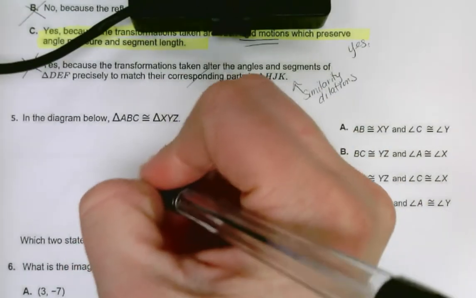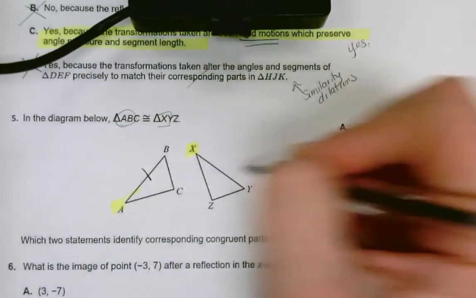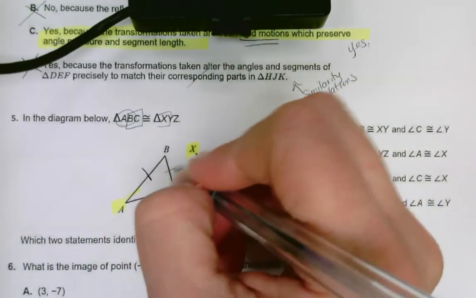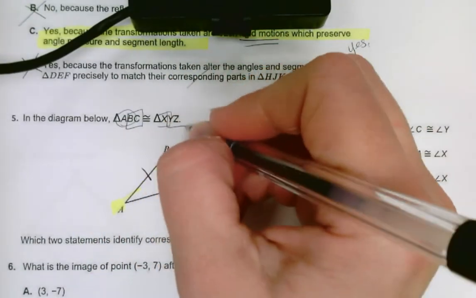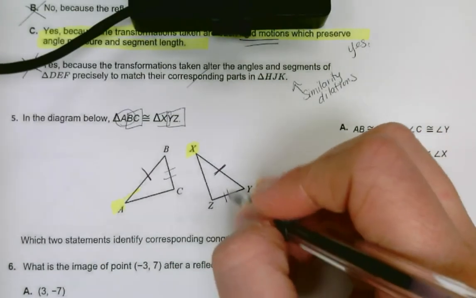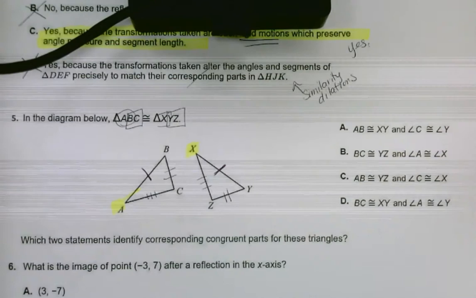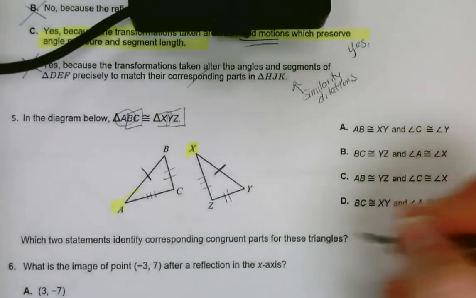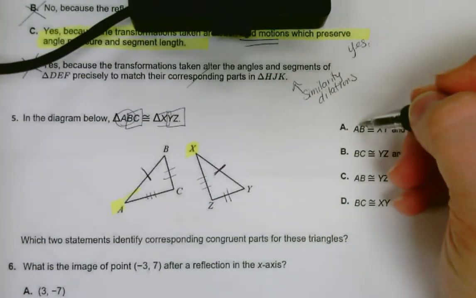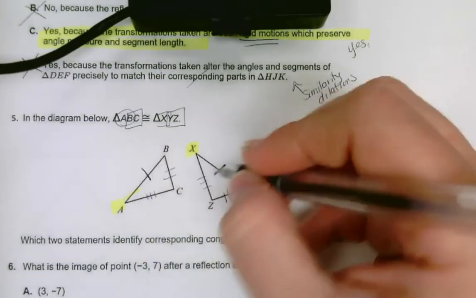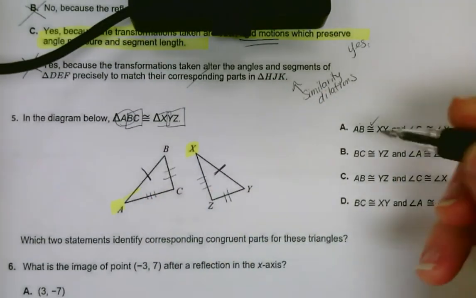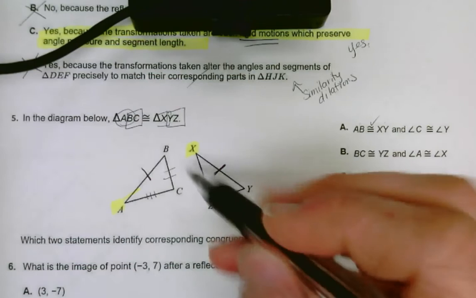So we know that AB, I'm going to put a 1, matches XY. So I'm going to put a 1. BC, I'll put a 2, matches YZ. So I'm going to put a 2. And then clearly CA and XZ match. So let's see how it works here. AB is congruent to XY. So that's true. I'm going to just check the sides first.